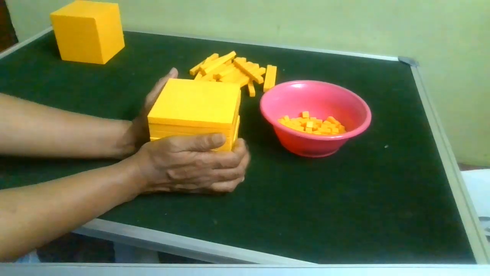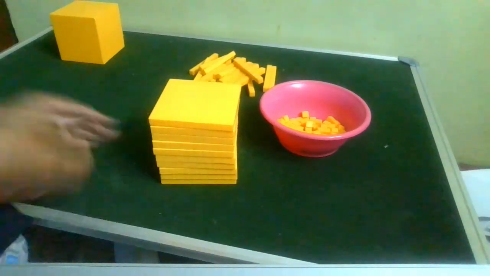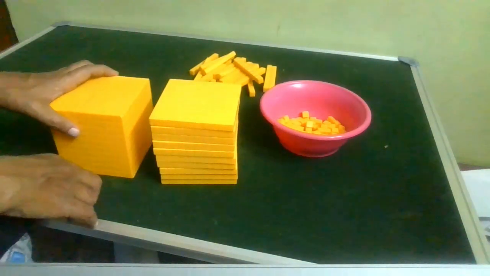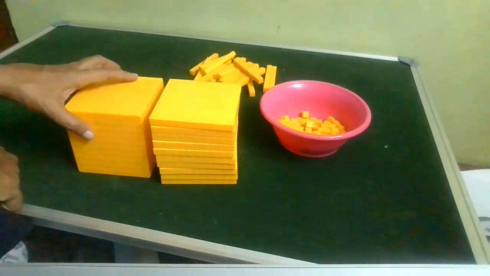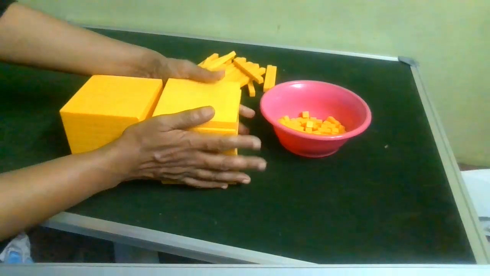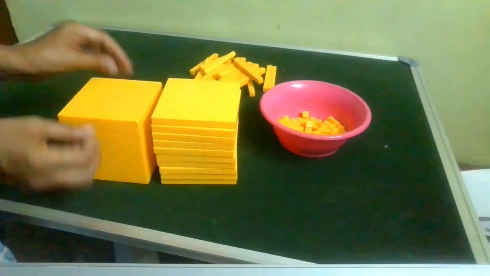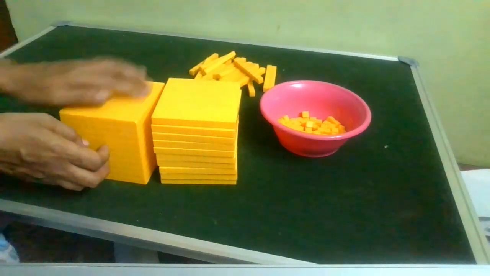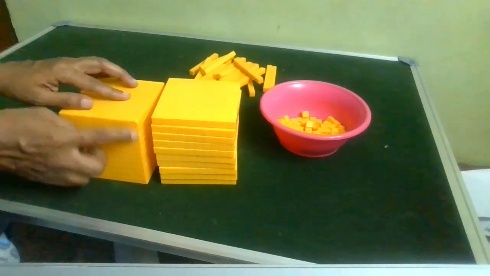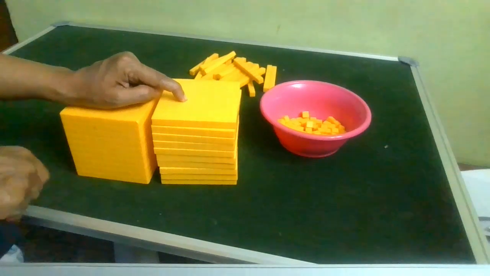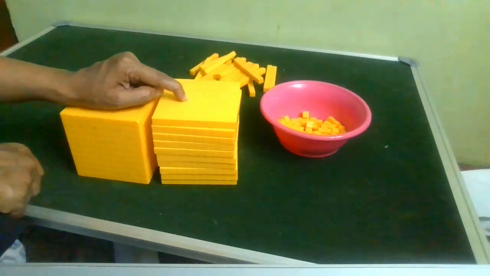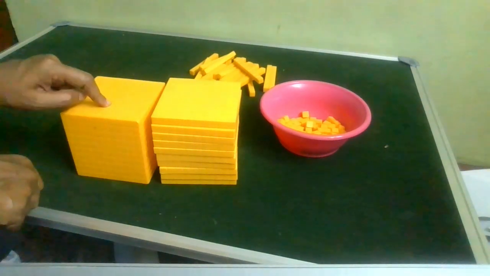What does it make together? 10 hundreds would be 1000. Okay, same as 1000. So you could compare it, touch and feel, and count the numbers here too, and understand that these two are same. Having 10 plates of 100, having 10 hundreds is same as having a 1000 cube.